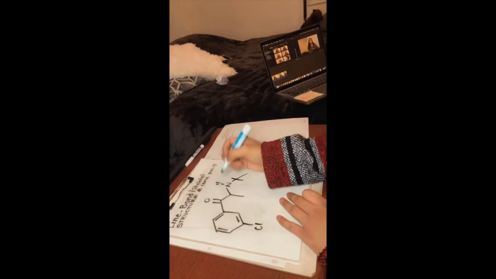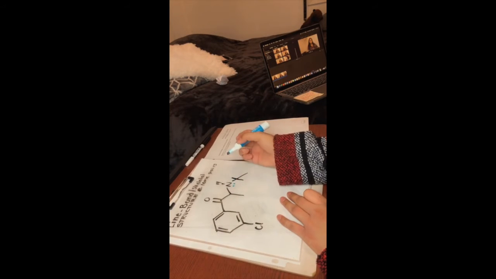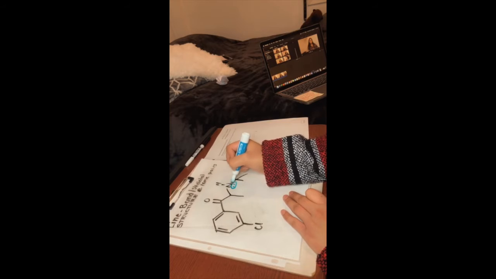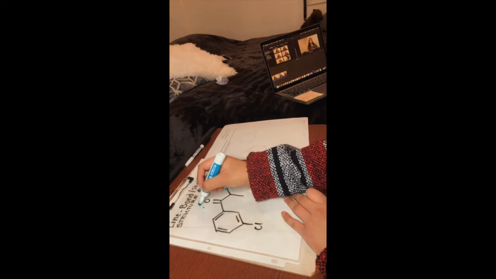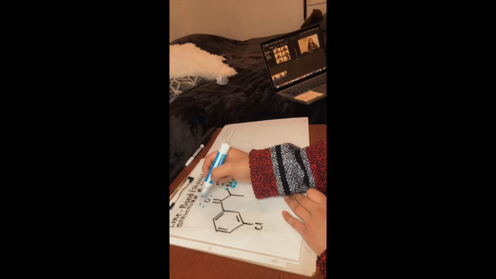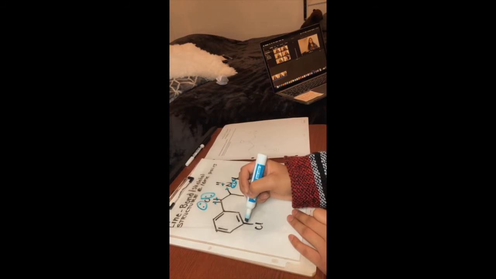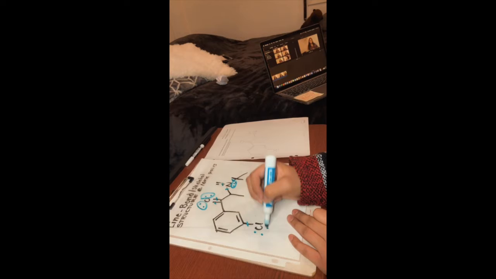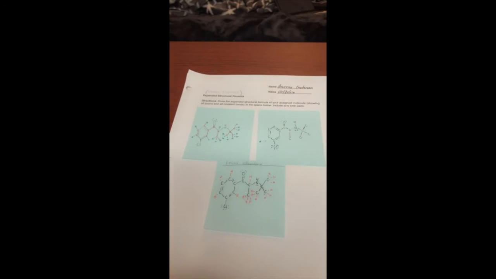So in order to include lone pairs, there will be a pair under the nitrogen to make a total of 8, so 2, 4, 6, 8. We need 2 pairs around oxygen to make it 8, 2, 4, 6, 8. And then there's only 1 pair, which is 2, so we need to add 3 pairs of lone pairs to make it 8. So 2, 4, 6, 8.